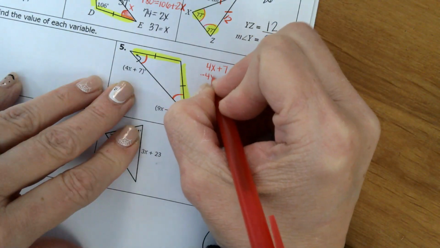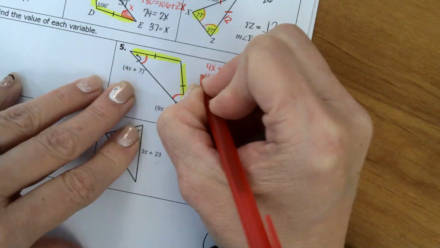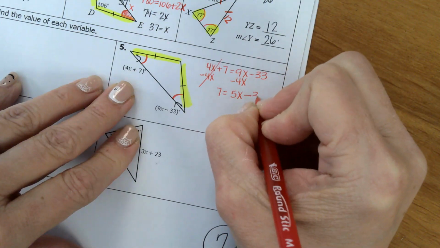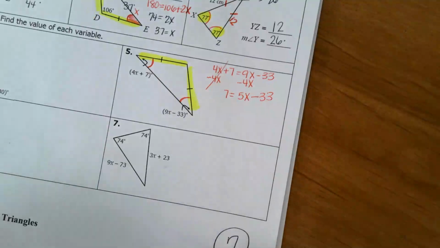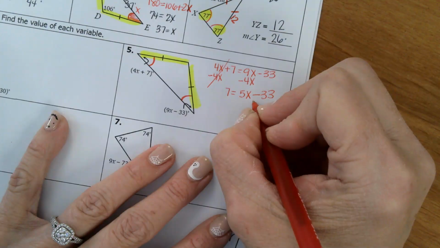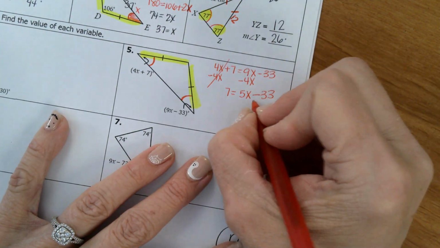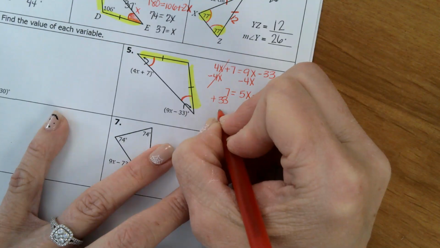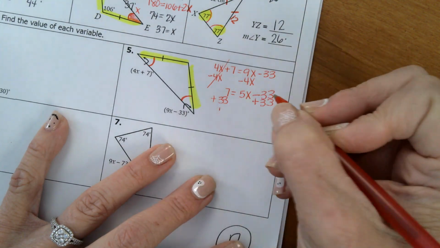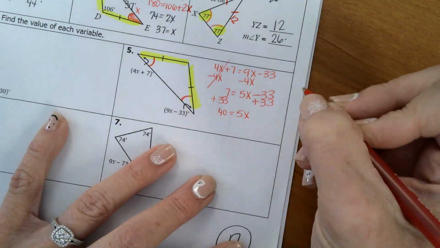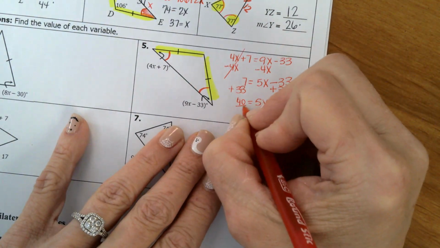Okay. Could I subtract the 9x first if I wanted? Yeah, but I feel like it'd be easier if you didn't have negatives. Agreed. Okay. All right. Now what do I do? Add 33. Am I adding or subtracting? So what do we get? What's 33 plus 7? 40. 40 is equal to 5x. What do you do now? And what do you get?